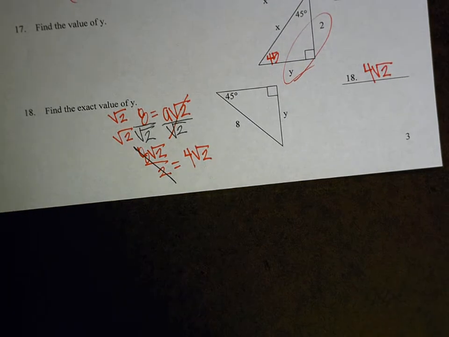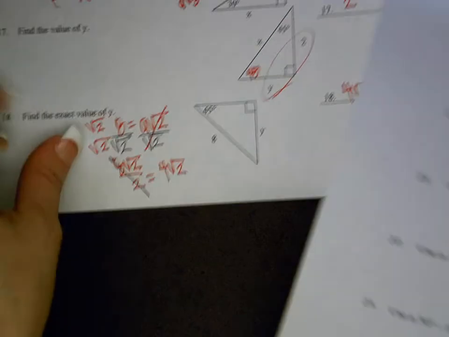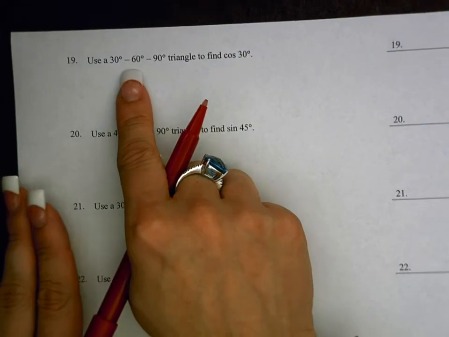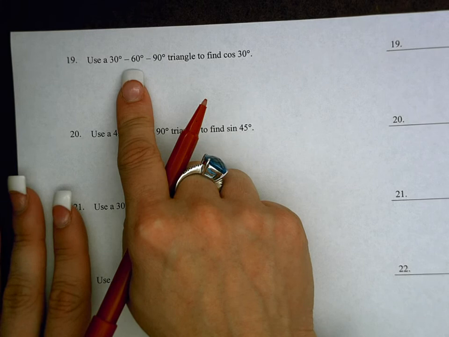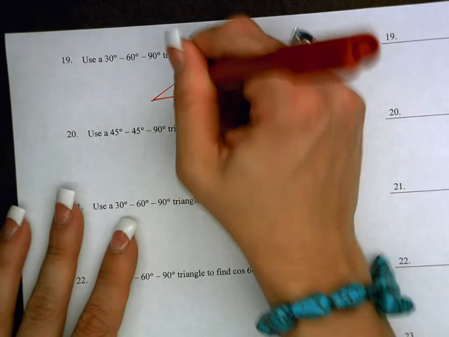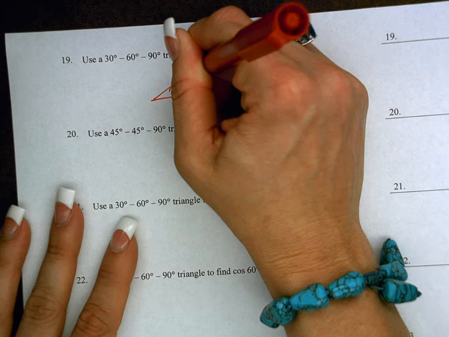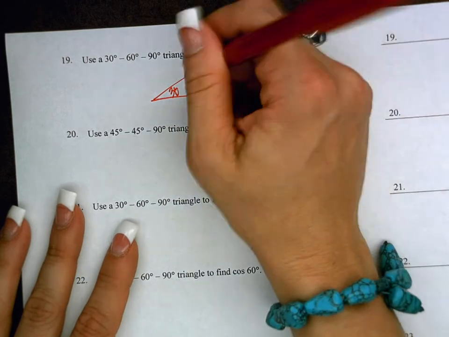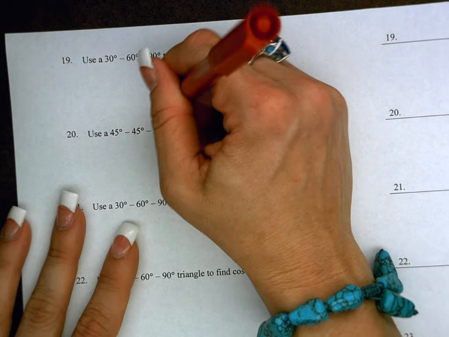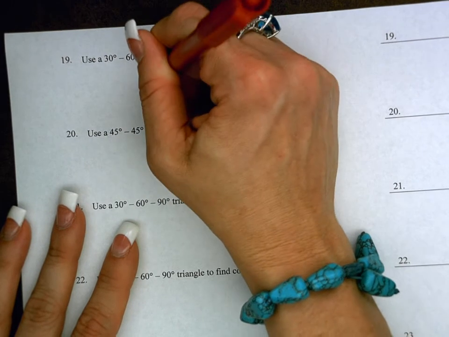Okay, last page. These are going to use, again, more of the standard triangles. If you're using a 30, 60, 90, find cosine of 30. In a 30, 60, 90, if you're finding cosine, first start by putting in your a root 3 and 2a.